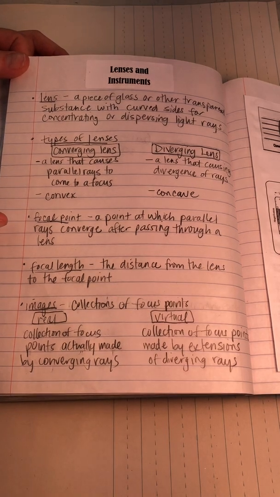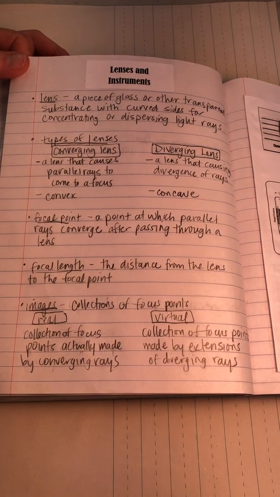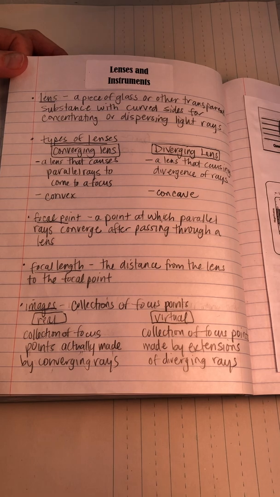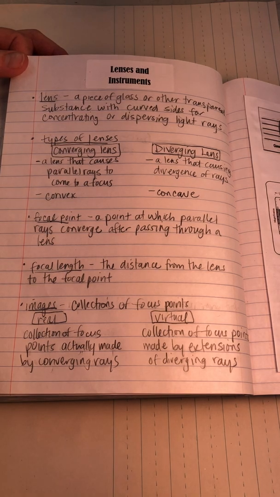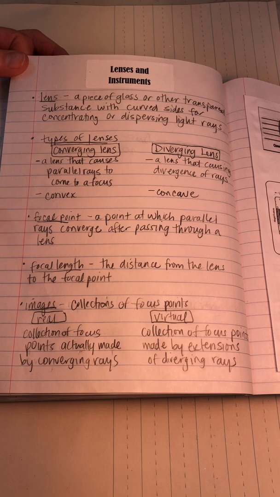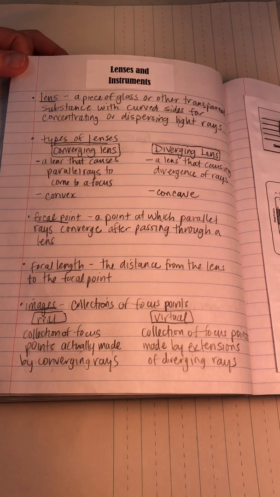Okay, so when you don't have the exact lenses, like the educational lenses that teachers have, you can try to see if there's anything in your house that you can use to still manipulate the light in some way. All right, so the next one is focal point.